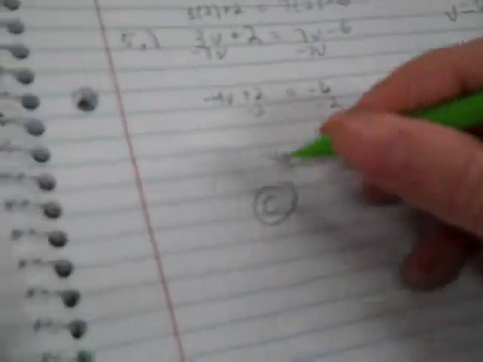Okay, so 3 times 2 is 6, plus 2 is 8. 7 times 2 is 14, minus 6 is 8. 8 equals 8. So each of those sides is a side length of 8, which is why C is the answer. So when you solve for the variable, that's not your answer. You got to go plug it back into your equation and see what each side's equal to.